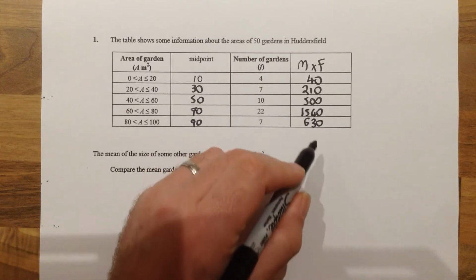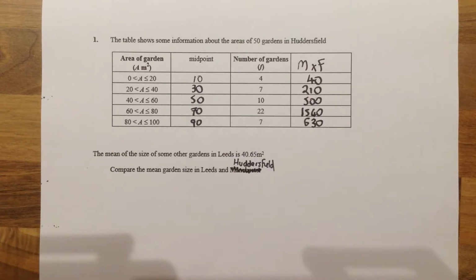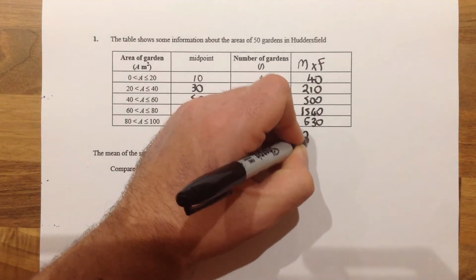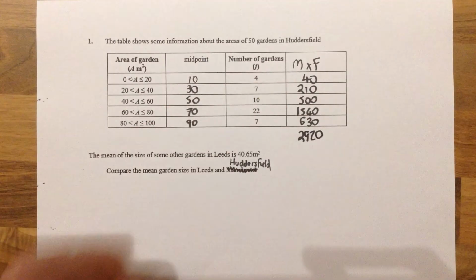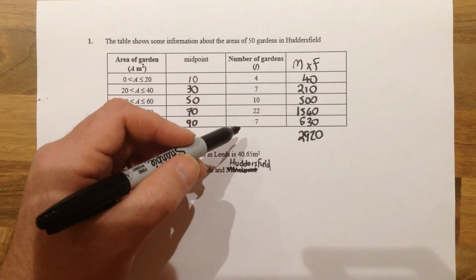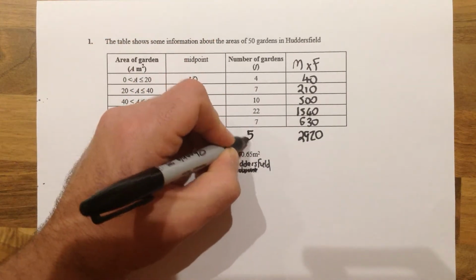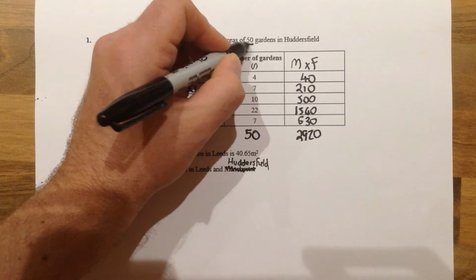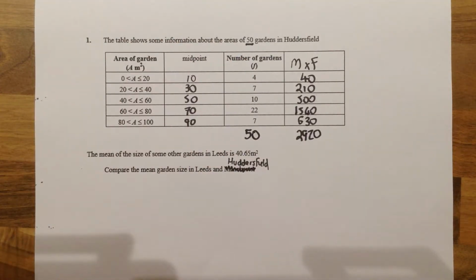So first we need to add up the final column. Adding this final column up gives us an answer of 2,920. We then need to know how many gardens it represents. Adding these numbers up gives us 50. You will often find the number in the question as well.